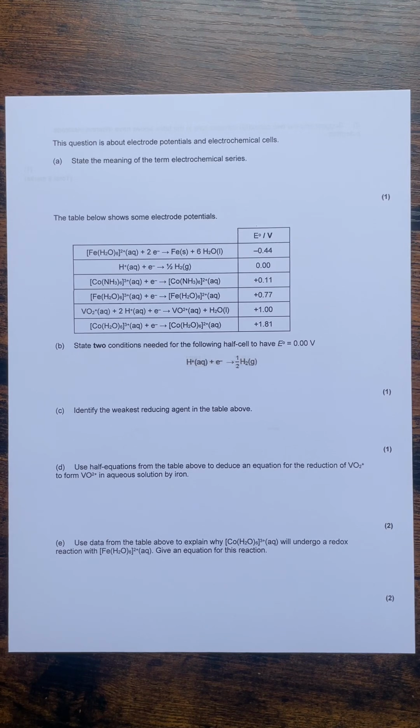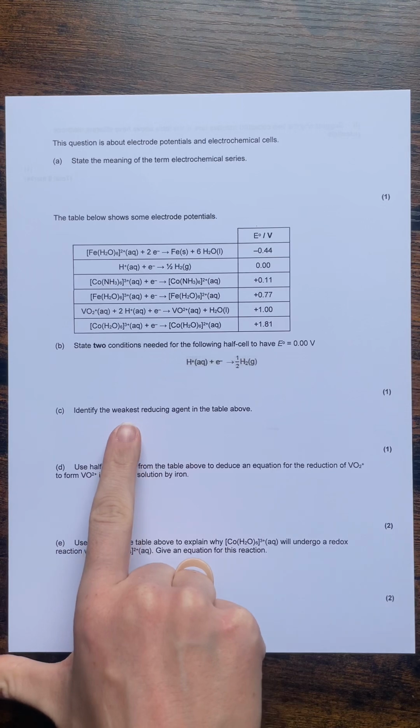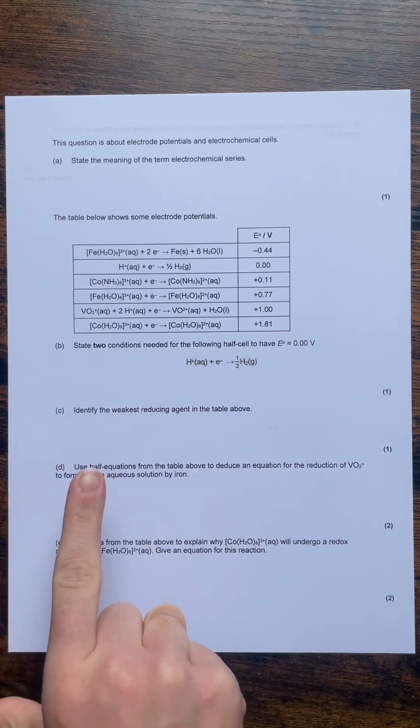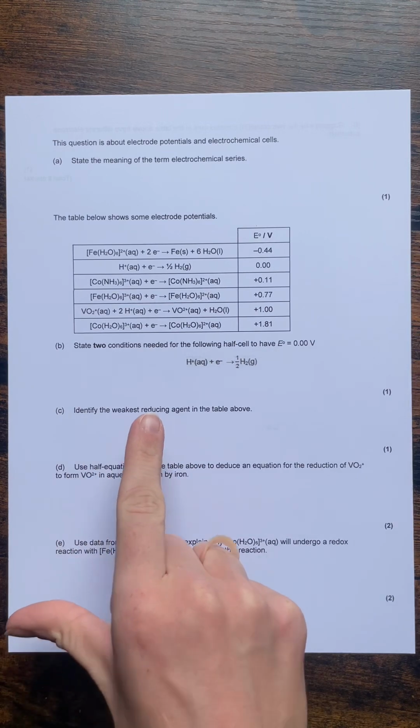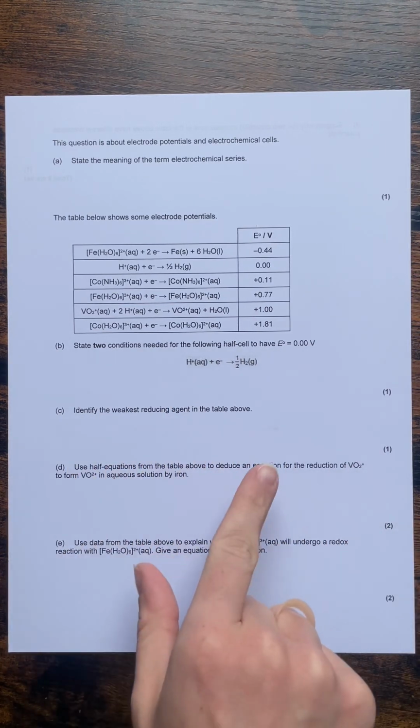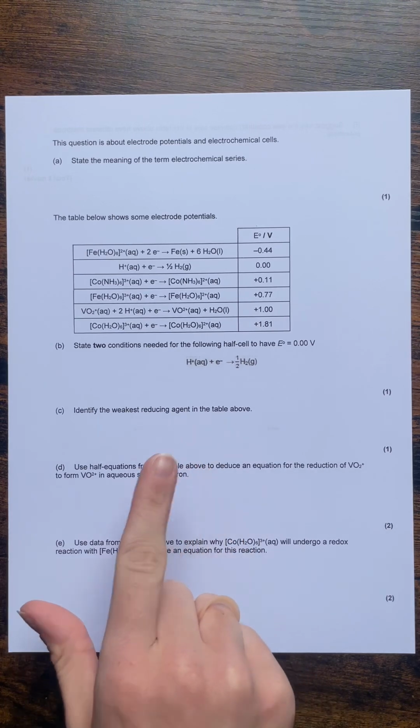Today, as per request, I'm having a look at an electrode potentials and electrochemical cells question, and I've chosen this one in particular for a couple of reasons. One, it's asking us about the weakest reducing agent in the table, and that's really common that they'll ask about either the strongest or weakest reducing or oxidizing agent. So I wanted to talk through the best approach for that.